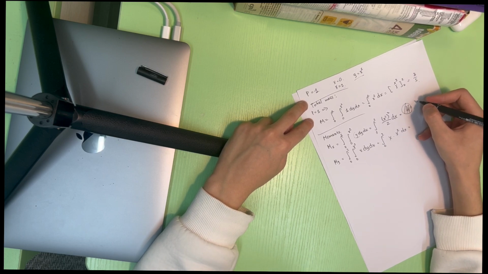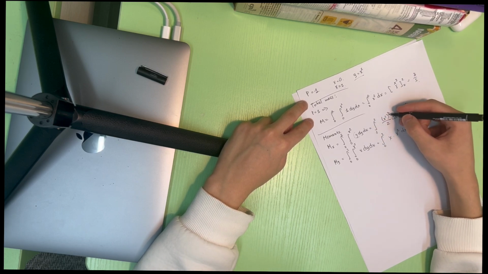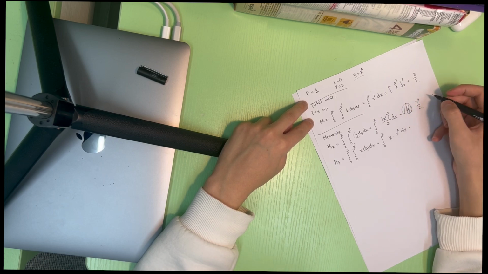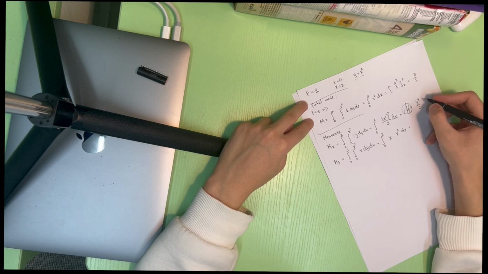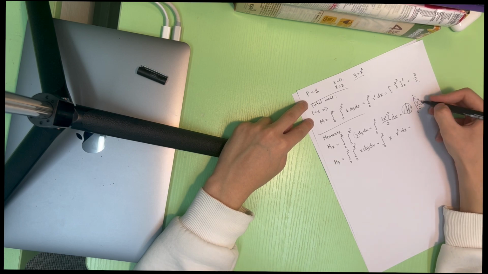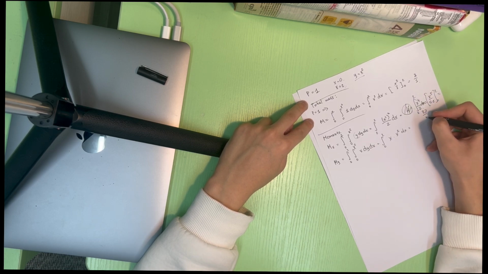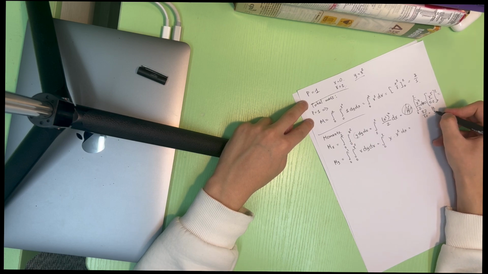So that will be x to the fourth divided by 2, integral from 0 to 2 dx. So it equals x to the fifth divided by 5 multiplied by 2, from 0 to 2. So it will be 32 divided by 10, which is 16 divided by 5.